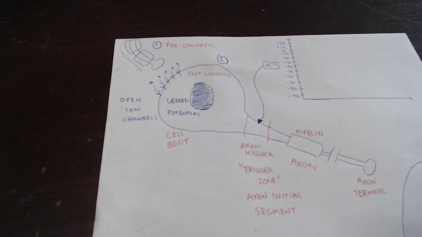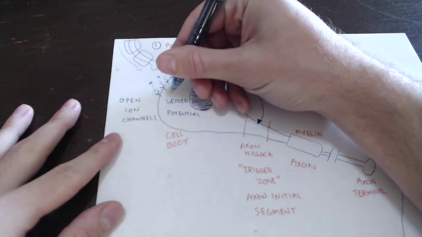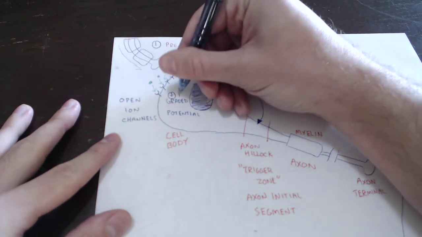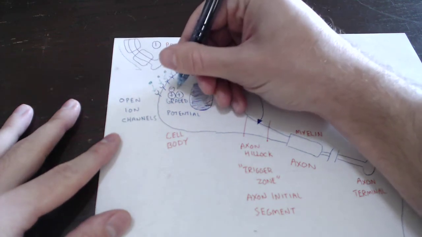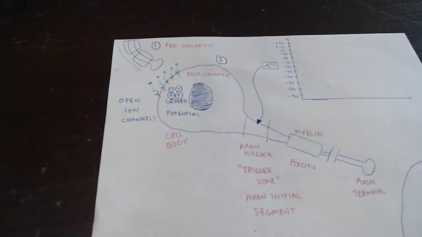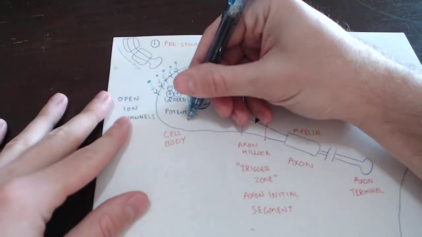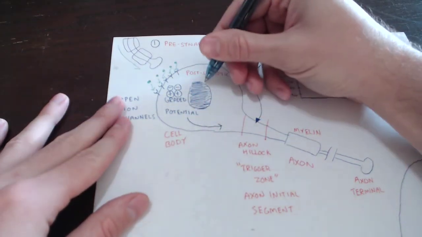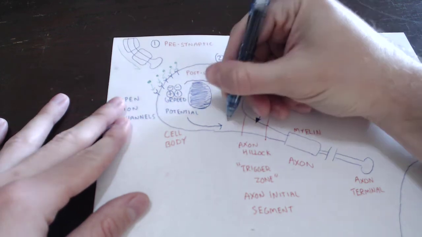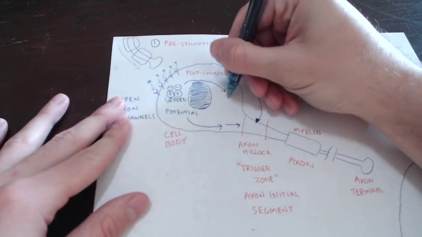So this graded potential, which comes in the form of either positive charges or negative charges which have either entered or exited the cell at this point, is going to start spreading out from its point of entry into the cell, from those ion channels. They're going to start spreading out throughout the rest of the cell body, and they are going to start migrating down here to the axon hillock.